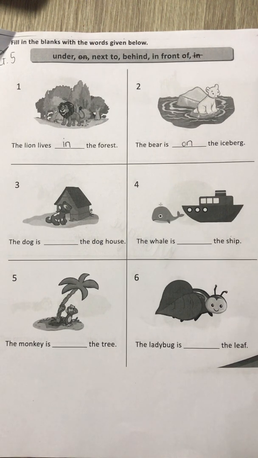And then number six, the ladybug. Is the ladybug under the leaf? Is the ladybug next to the leaf? Is the ladybug behind the leaf? Is the ladybug in front of the leaf? Oh, that's all. So choose the option, write it down and cross it out on top.